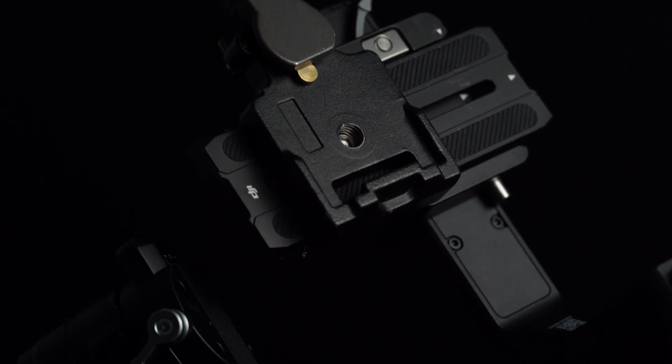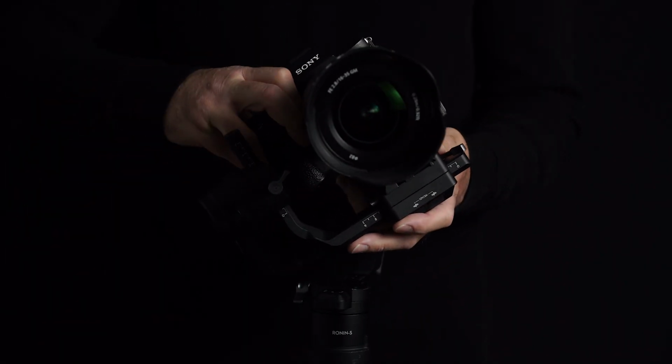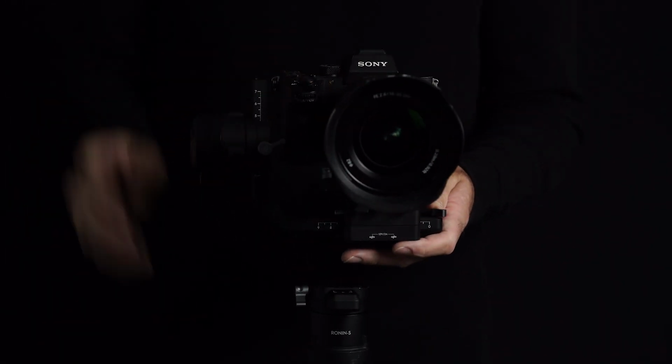So another little piece of gear that I recommend is this Manfrotto quick release plate. The reason I use this is because it fixes the position of my camera on the gimbal so I can pre-balance my gimbal at home, so when I show up to the shoot, all I have to do is slap my camera on the gimbal, fire it up, and I'm ready to go.